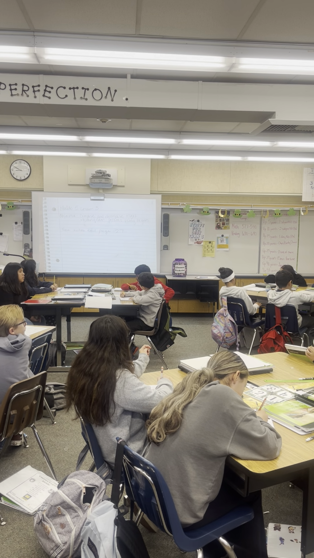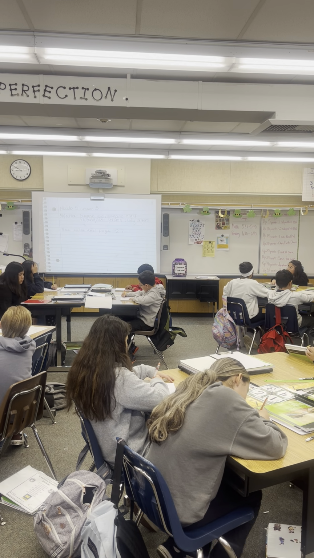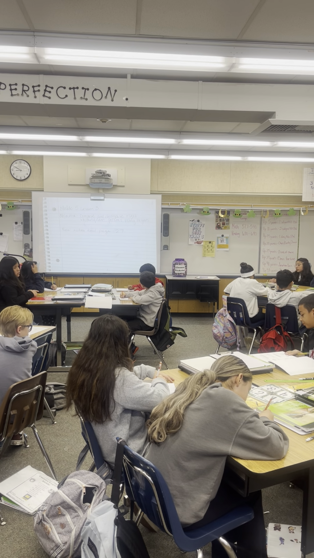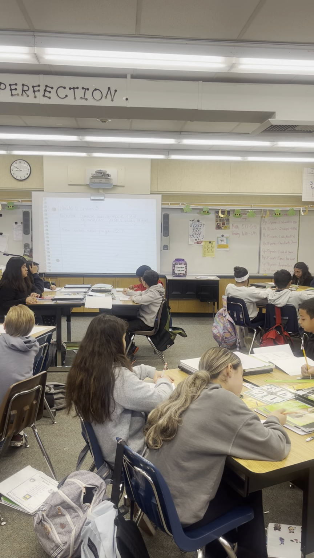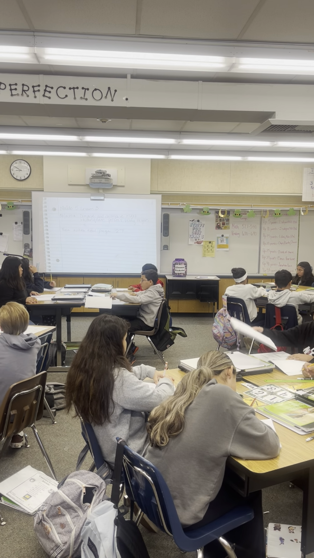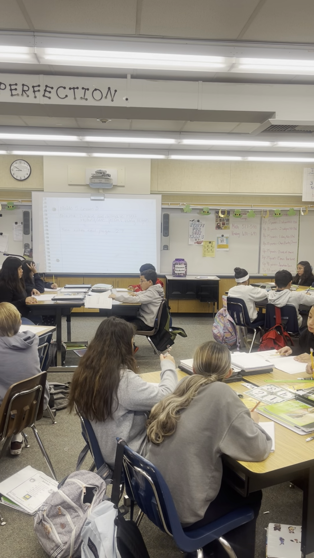Good. So, what does compose and decompose mean? What does compose mean? What do you think it means? Alright, so like to put something together or change it.